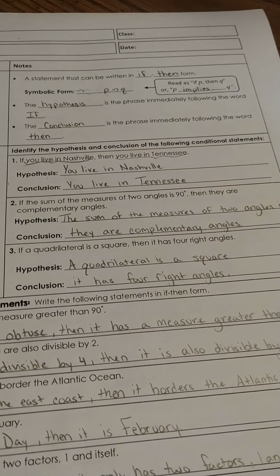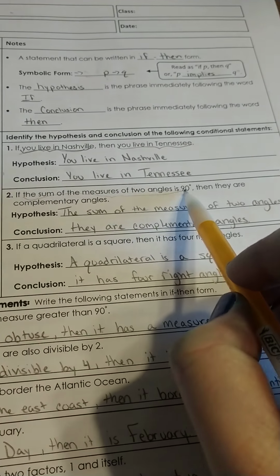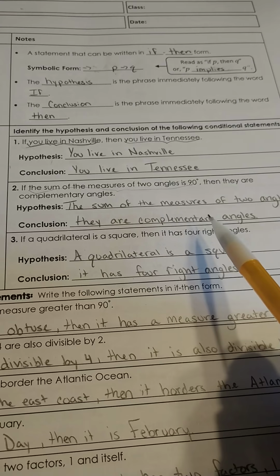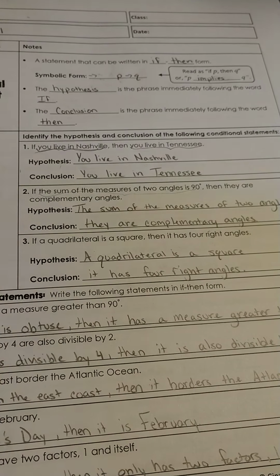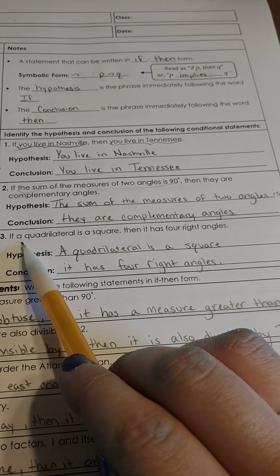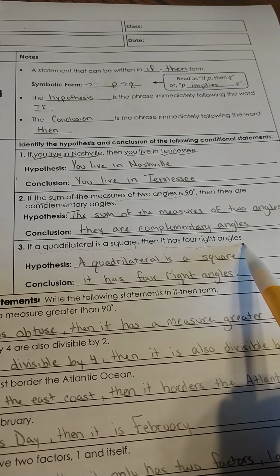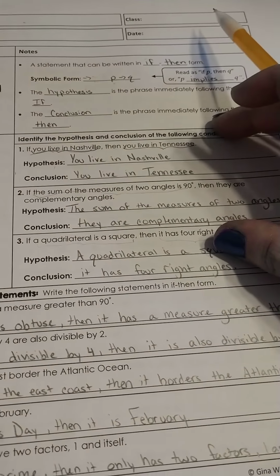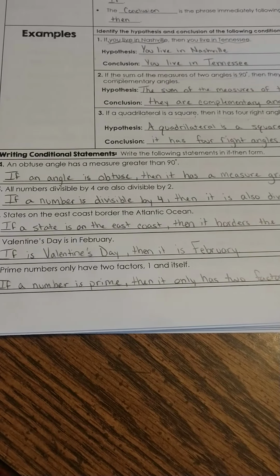Some of these take a little bit of finagling. So if the sum of the measures of two angles is 90, that's your hypothesis. Then they are complementary angles, that's your conclusion. You are literally breaking apart a sentence and rewriting it. If a quadrilateral is a square, that's your hypothesis. It has 4 right angles, that's your conclusion. So these kind of problems should be relatively easy for you. The writing them, these take a little bit more thought process.